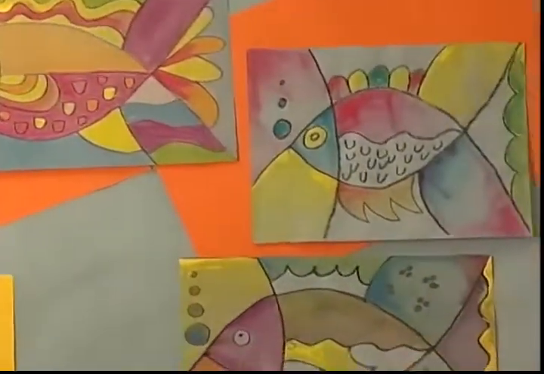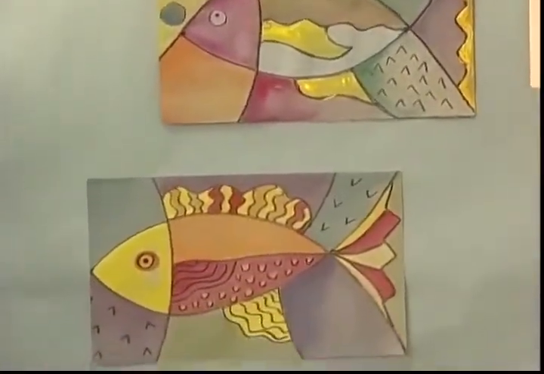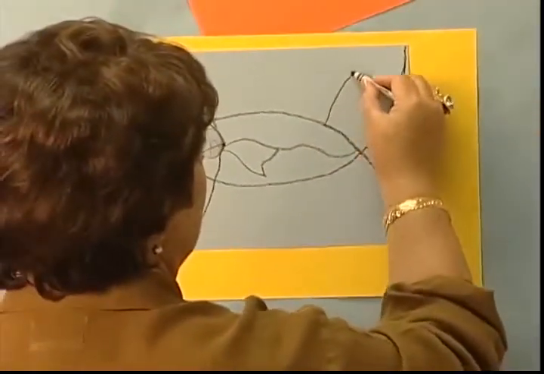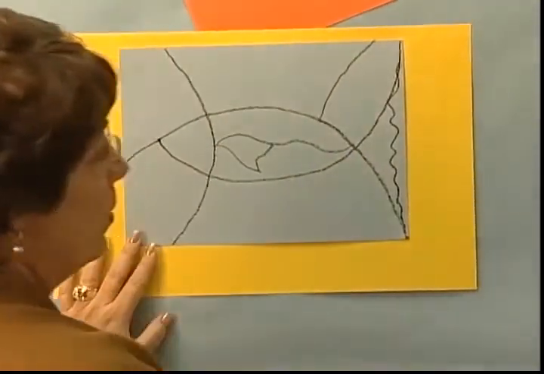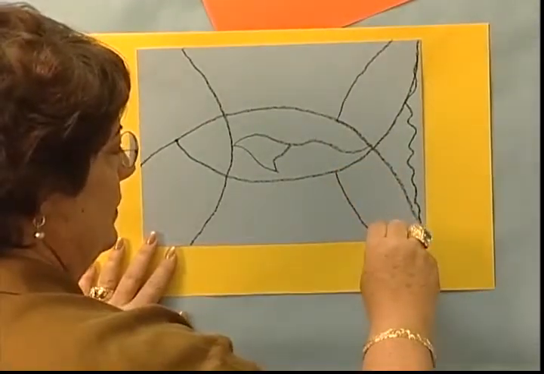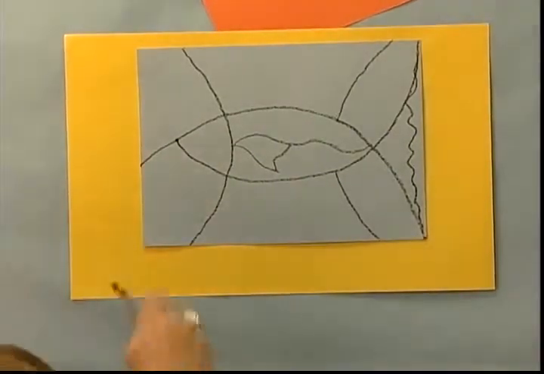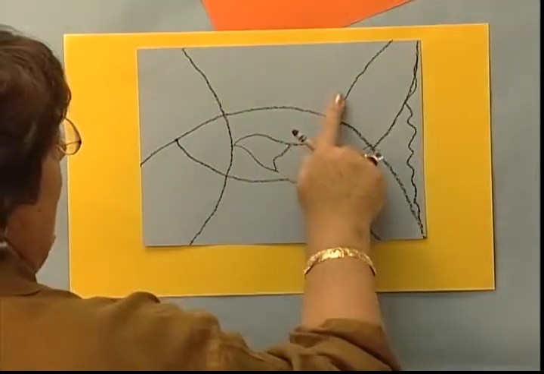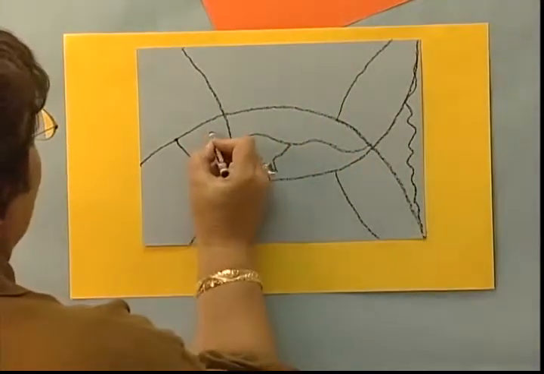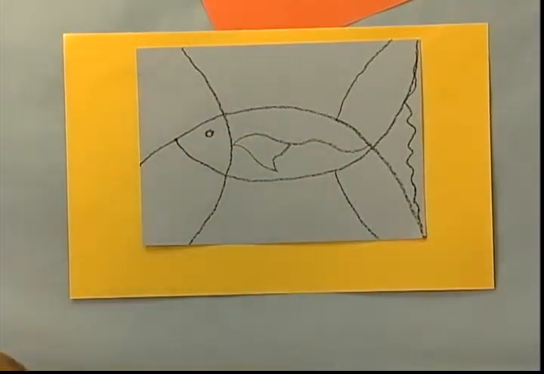We also need to break up the space. So let's start a line, 2 or 3 fingers up from where the tail begins and go up, not to the corner this time. Let's do one on the bottom. And you'll be doing this much more slowly with the children. And we can add a top fin and a bottom fin to this. Oh my gosh, before we forget, let's give him an eye with which he can see.